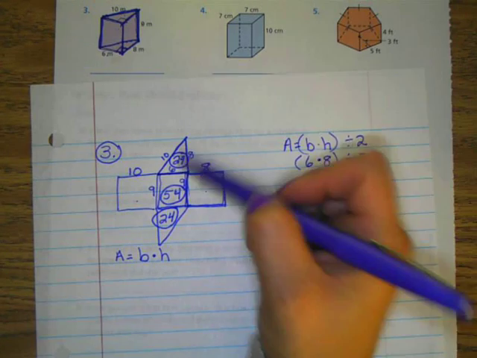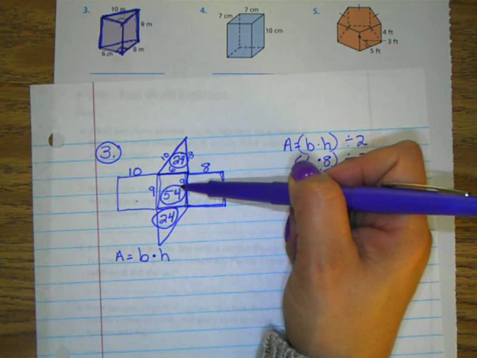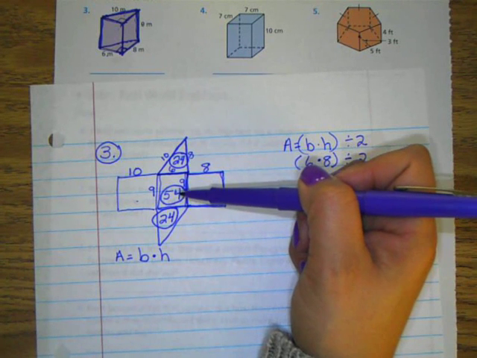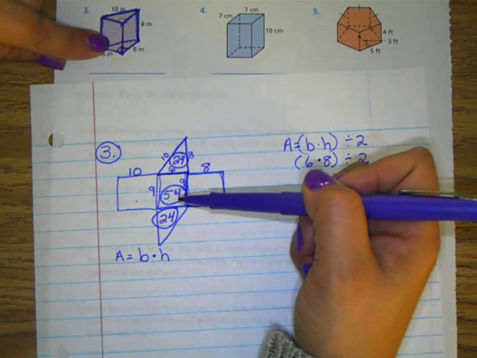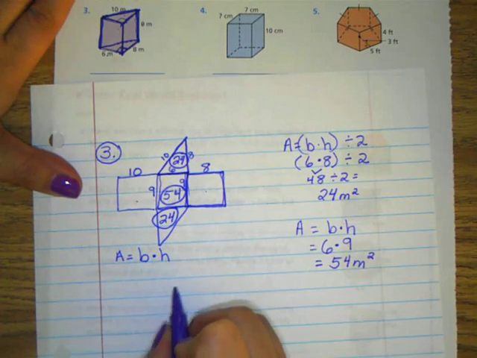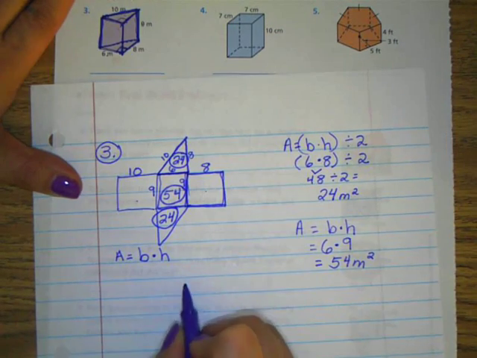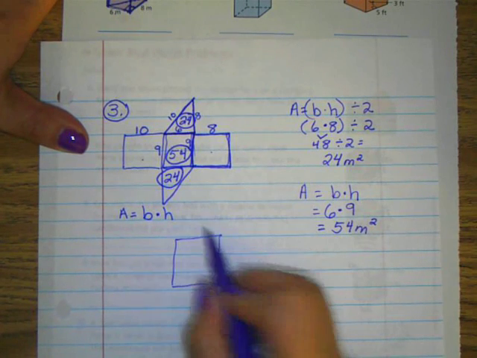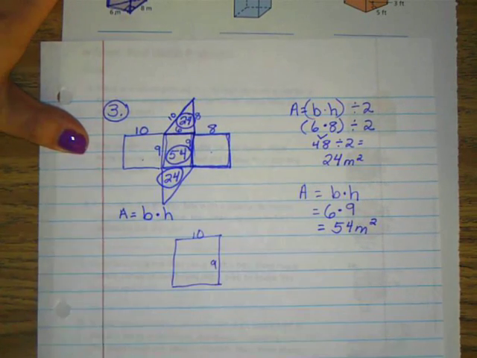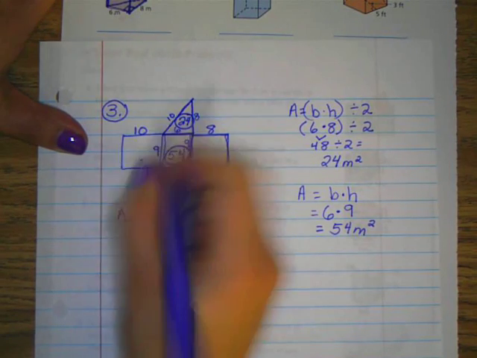Well, what if this was your base? So you could, guys, there's more than one way to do your net. Okay? So you could draw your net with the 10 by 9 in the middle. You could do that also. Okay? As long as you recognize we have 3 different rectangles here, don't we? So what would the area of this one be, the way I labeled it? What would you say, Brianna?